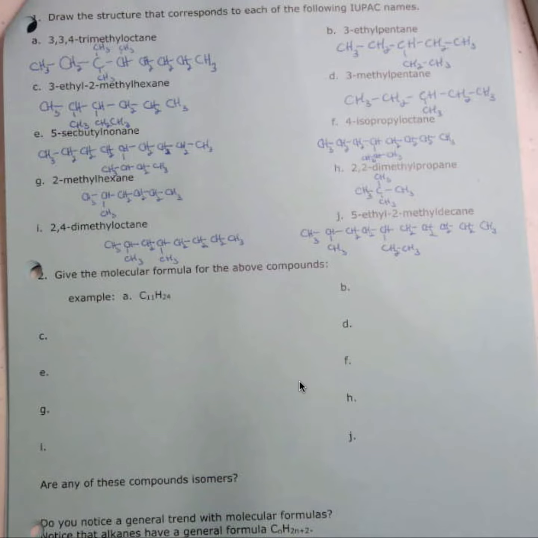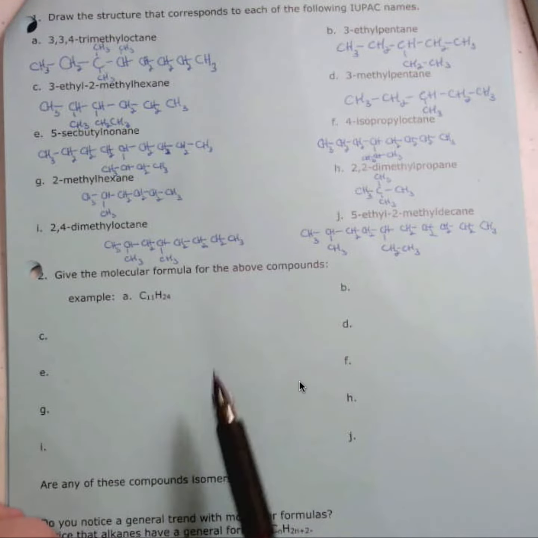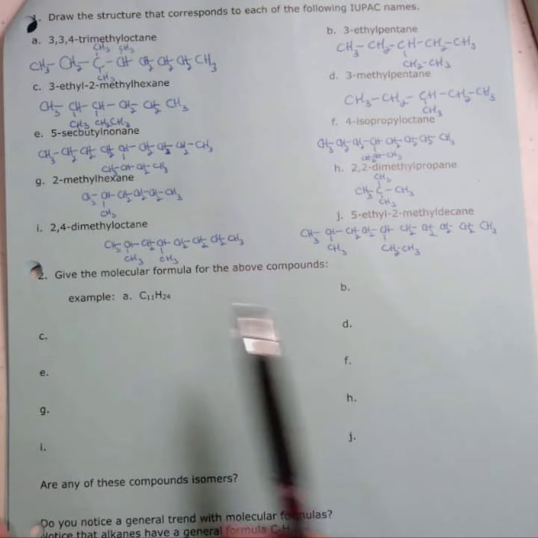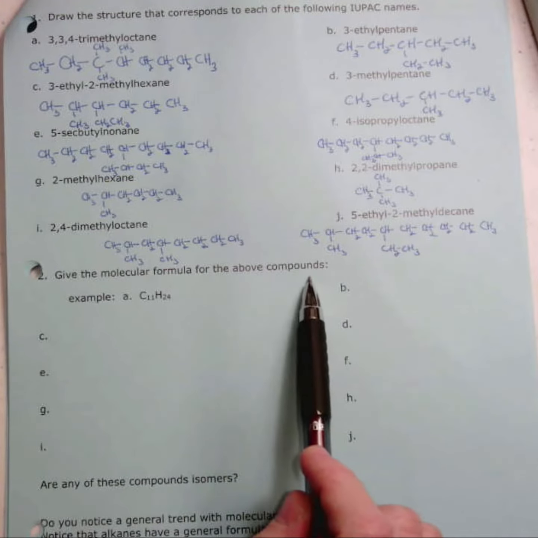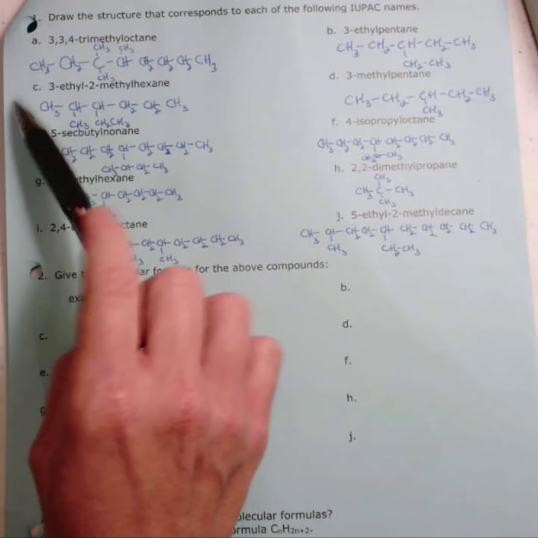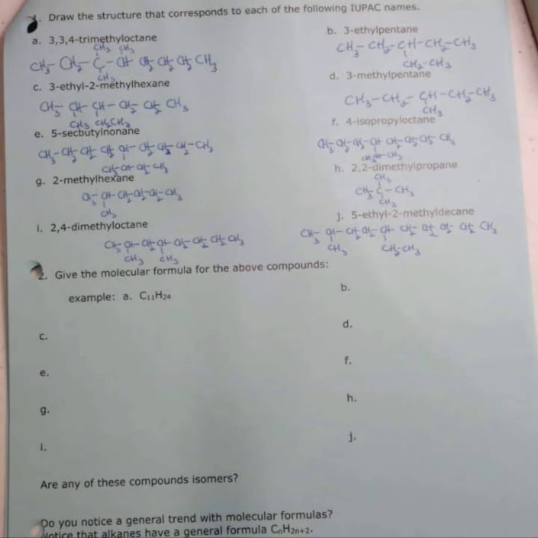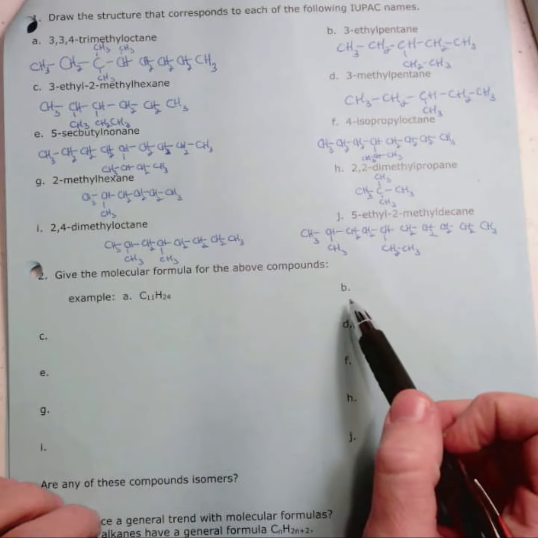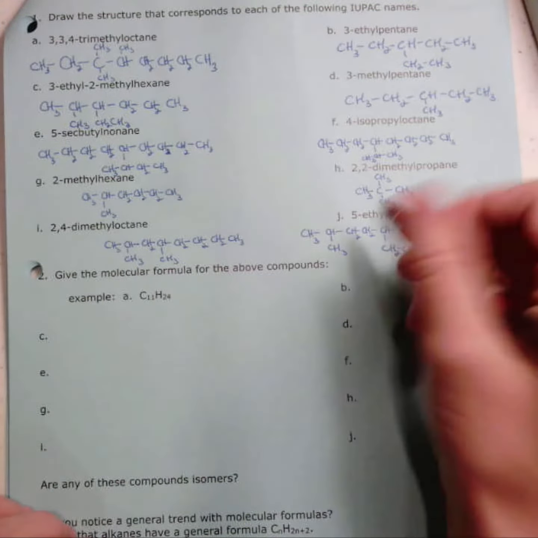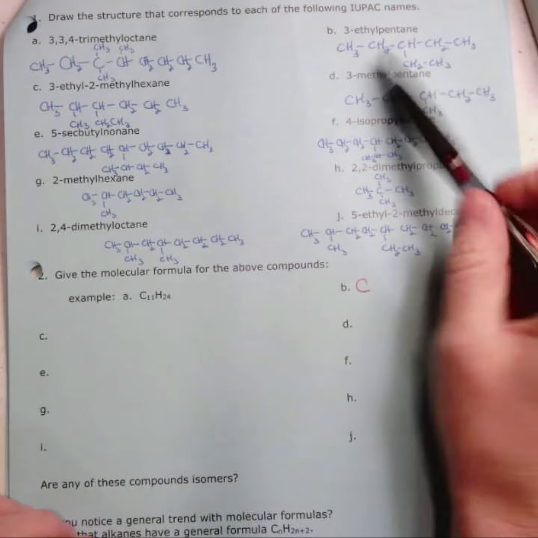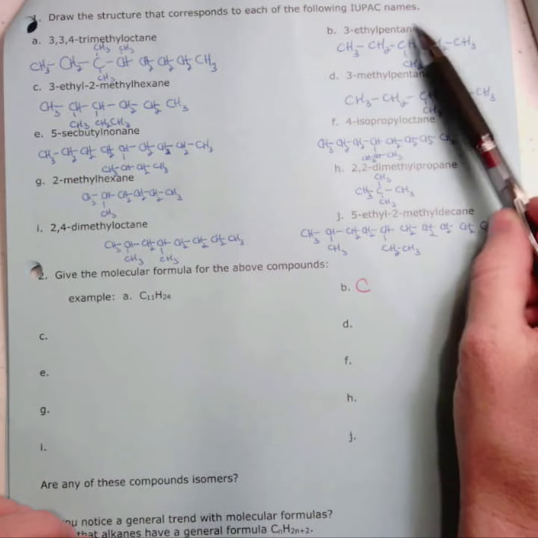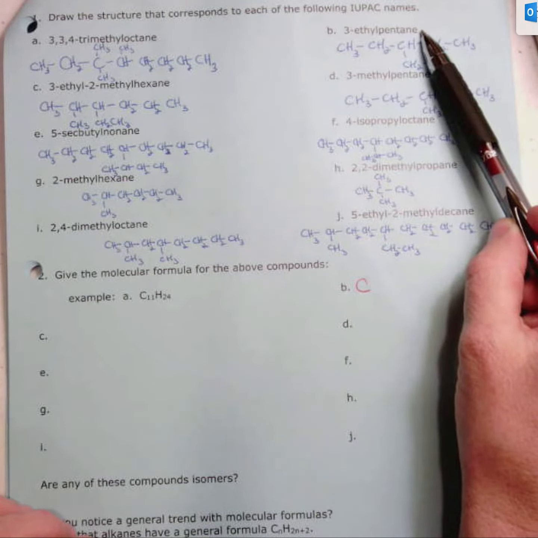Okay, so I'm going to fill in pages 9 and 10, the bottom of 9 and then 10. I asked you guys to give the molecular formula of the above compounds. Assuming everybody filled these in, which I think you did, great job, then for each one of these, you're going to go ahead and count up the carbons and the hydrogens. So for B, we have 3-ethylpentane. Ethyl is 2. Pentane is 5.